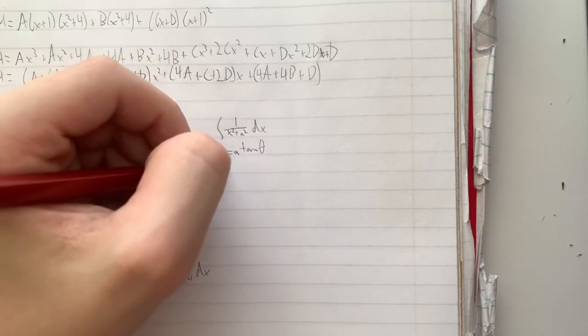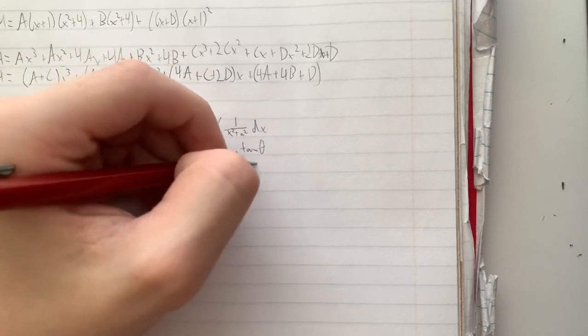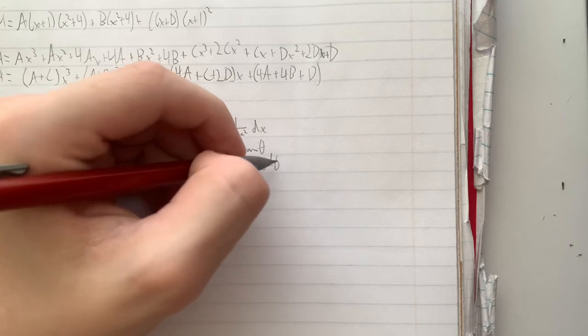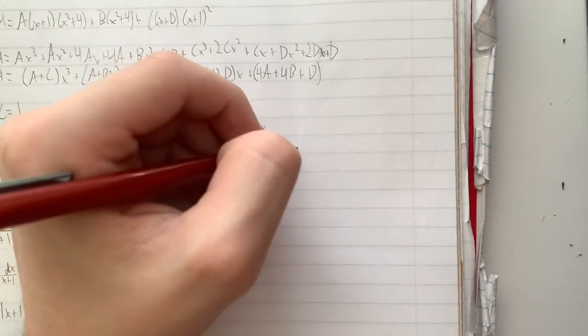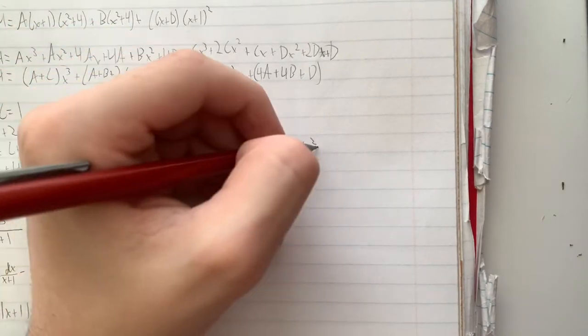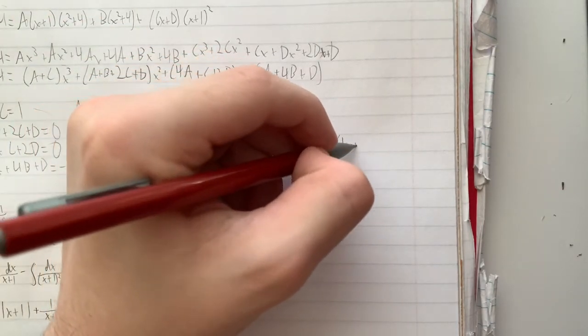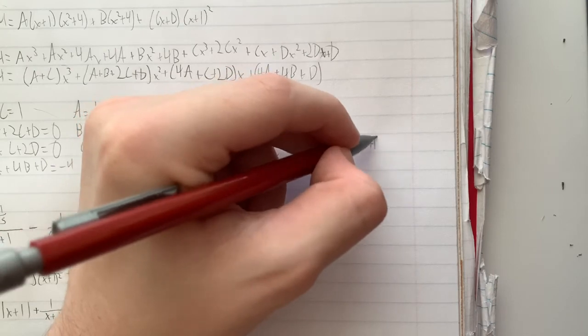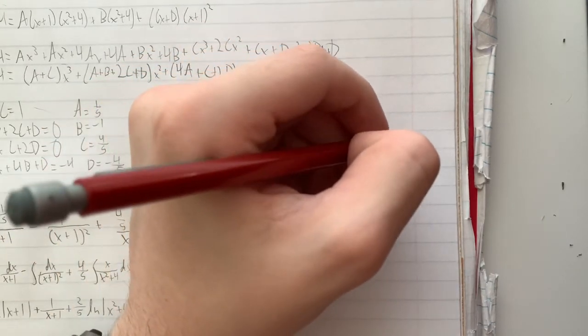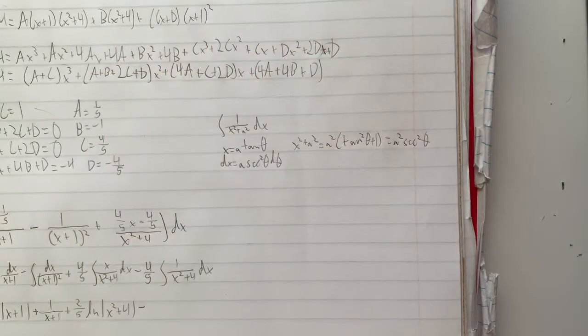That means dx equals a times secant squared of theta d theta. And that means x squared plus a squared will equal a squared times tangent squared of theta plus 1, which is equal to a squared secant squared of theta.